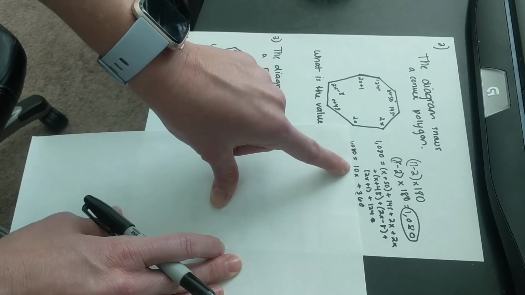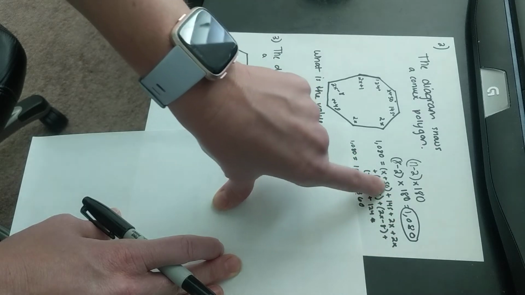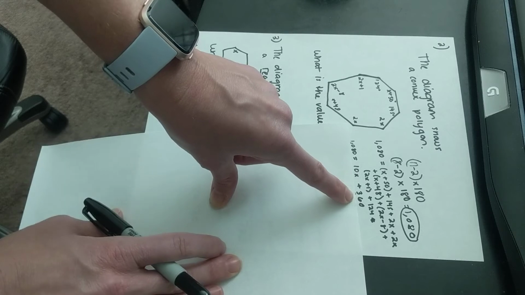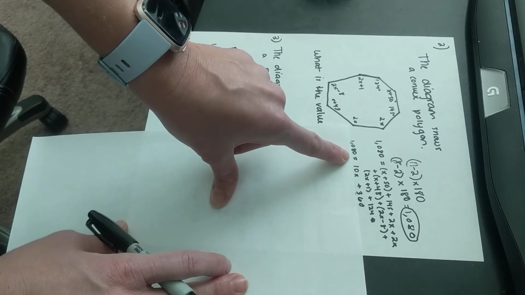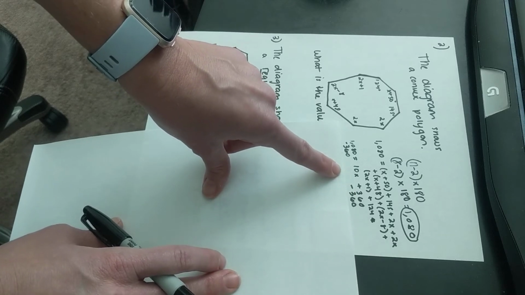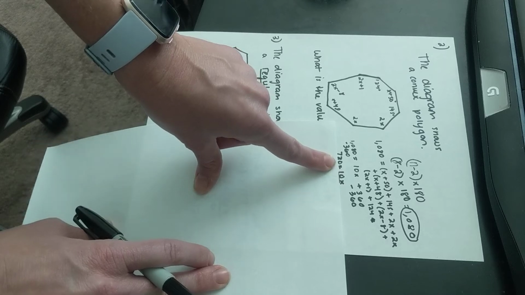So 1080 should equal, from this I get 10x, and when I add all these together and subtract those that I need to, I get 360. So I solve this by subtracting 360 first, and that gives me 720 equals 10x.